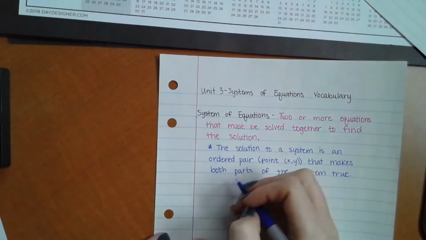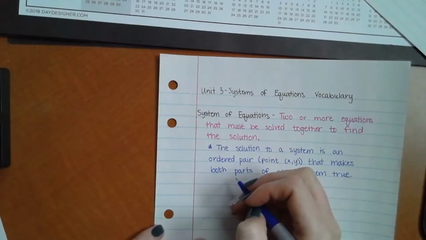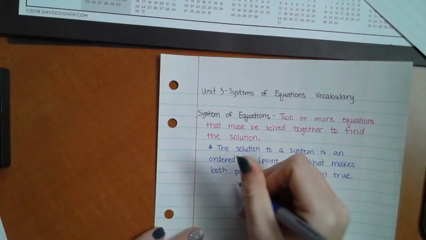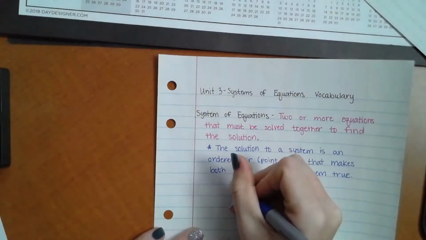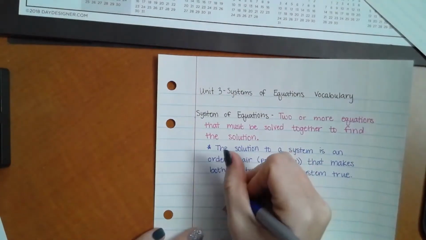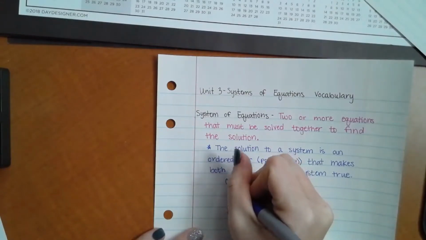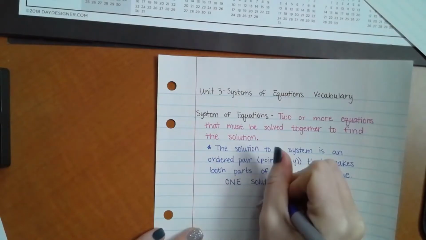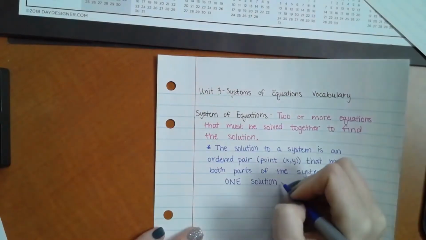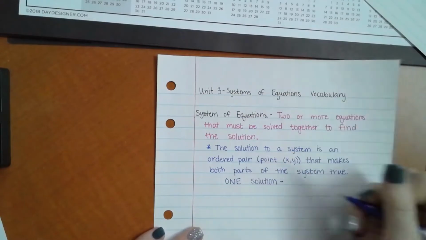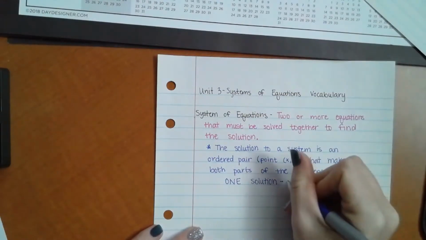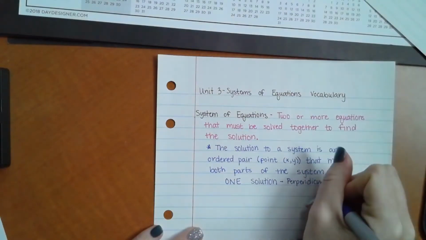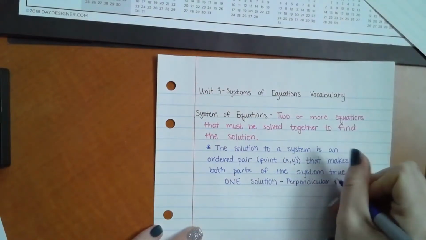And then you can either have one solution, so that is going to be your perpendicular and intersecting.